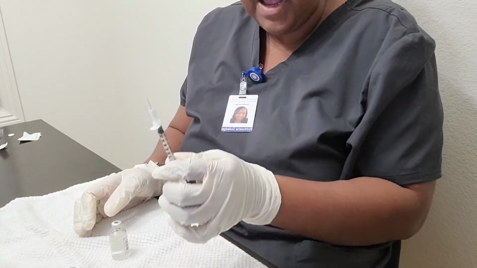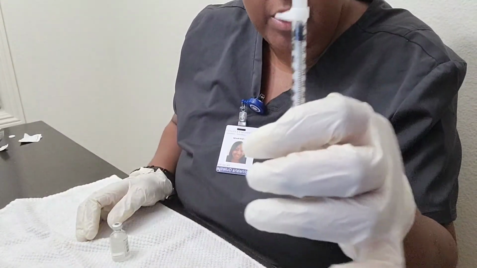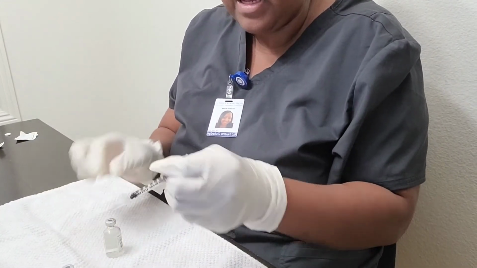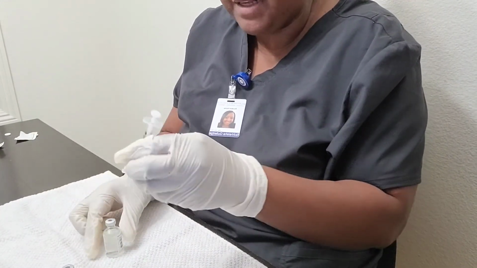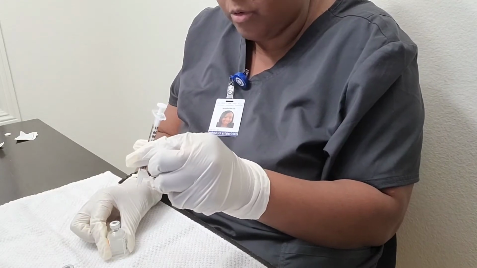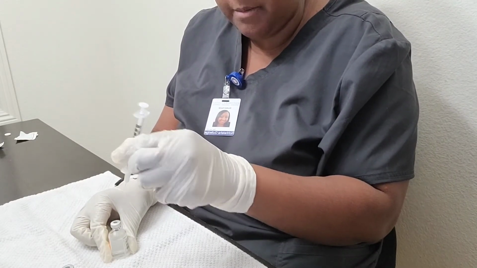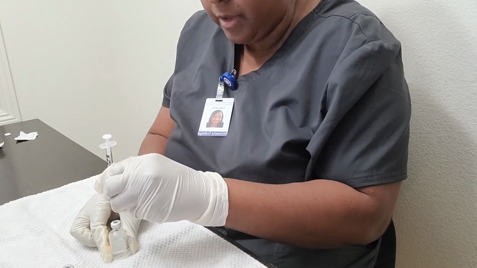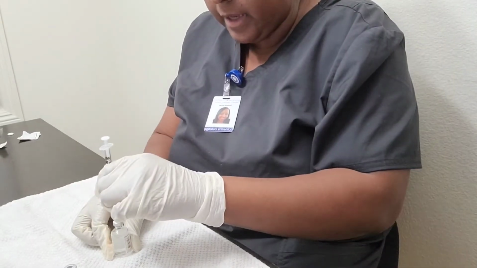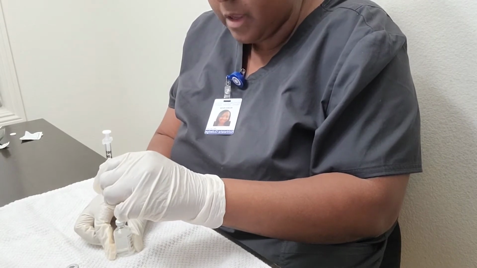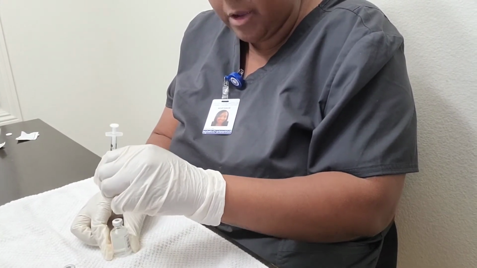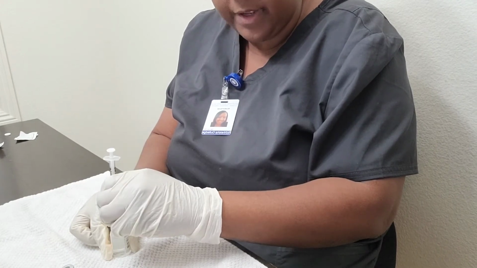Okay, so now I have my 4 units of air, and I'm going to hold the syringe with my dominant hand, and hold the insulin with my non-dominant hand. Then I will insert the 4 units of air into the vial, quick and fast.